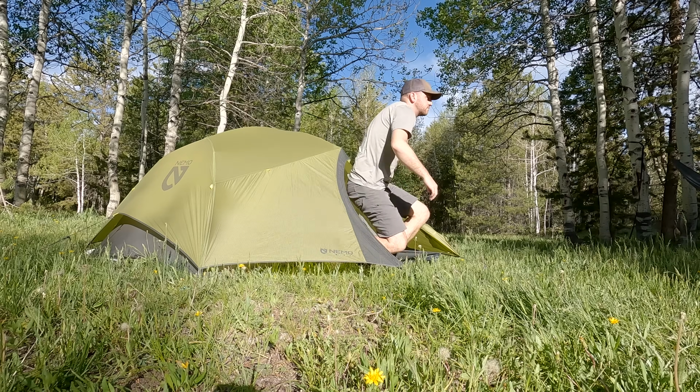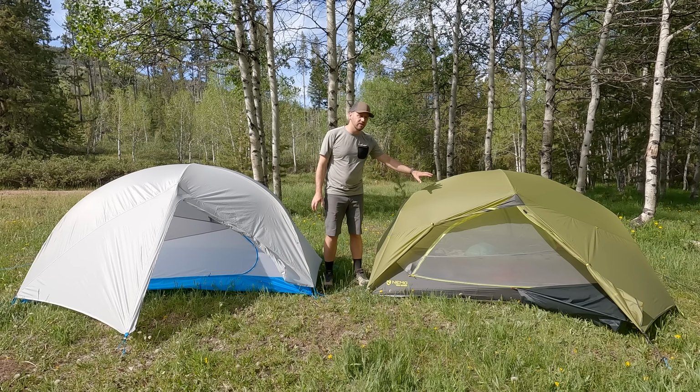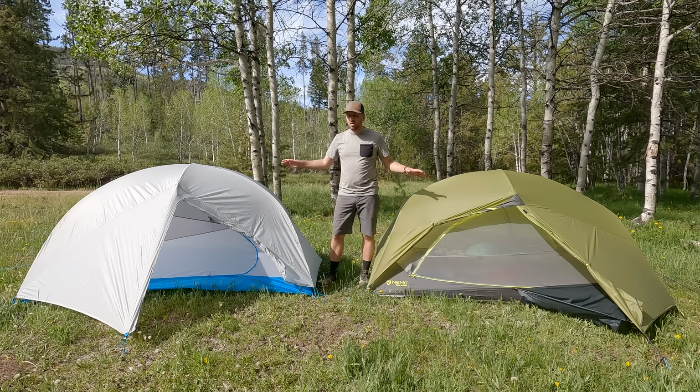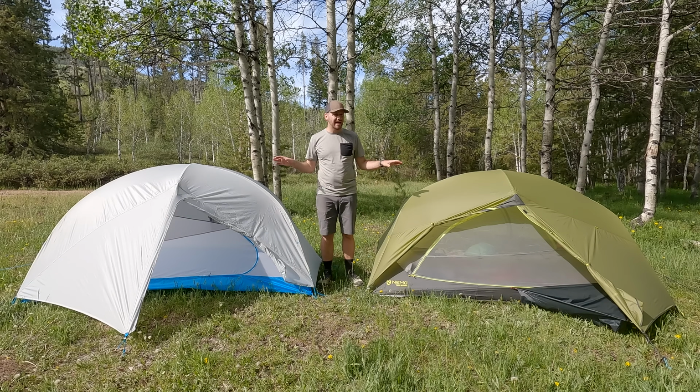So I want to build off of this idea of design aspects in a tent. Now we've got the Nemo Dagger OSMO and the Mountain Hardware Aspect 2. These are similar in the concept that they are a freestanding tent, but when you really break down the design aspects of these 2 tents, they are quite different.